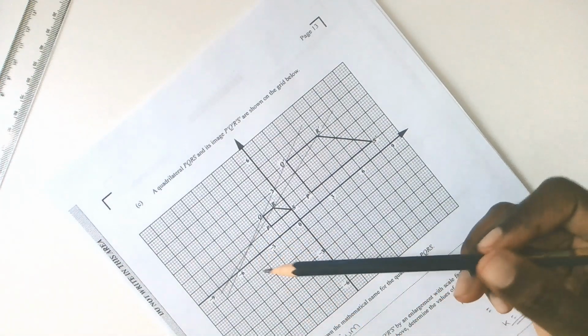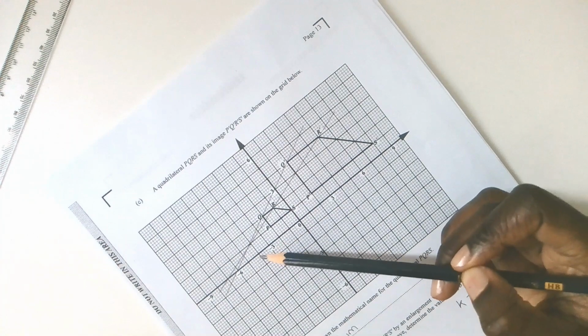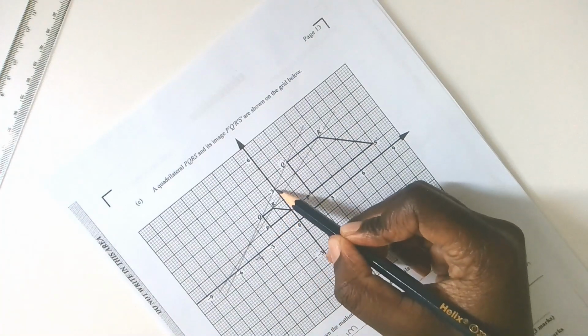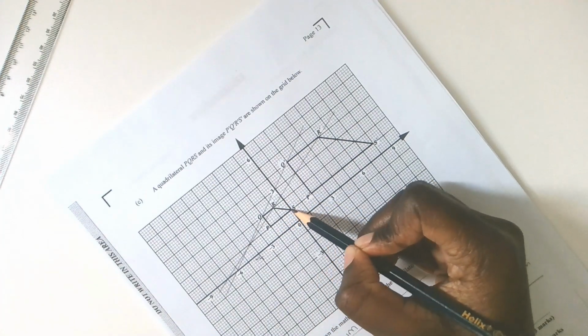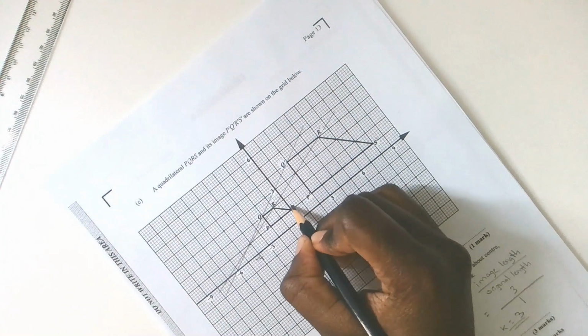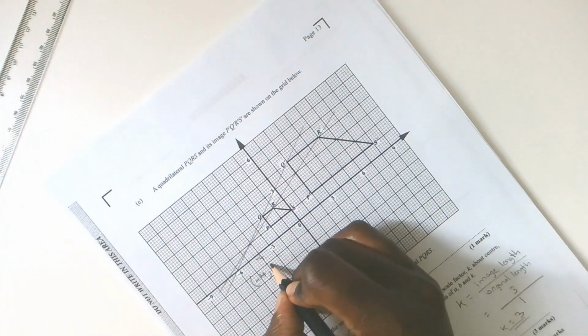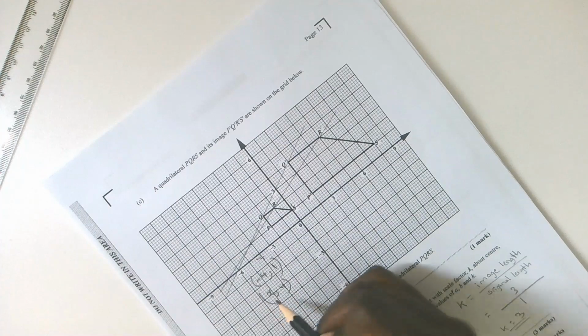Which is -3, -4, 5, 6. So this is going to be -4. And this value, since this is 3, this is going to be 2, 1. So that's going to be 1. So it's going to be 4 along our x, -4 along our x, and a +1 up. So remember our x and then our y coordinate.